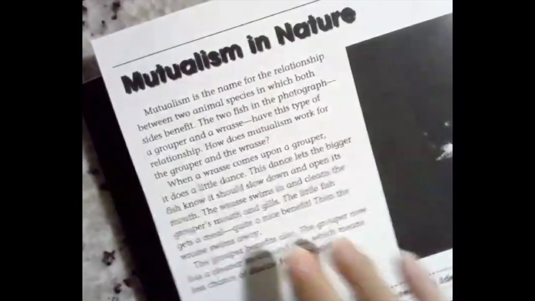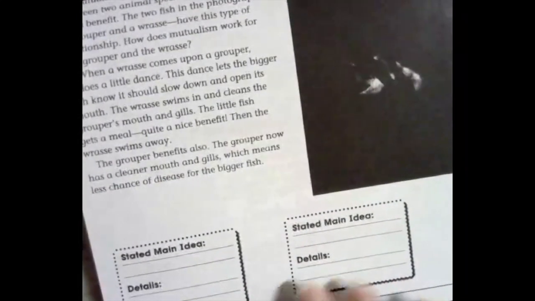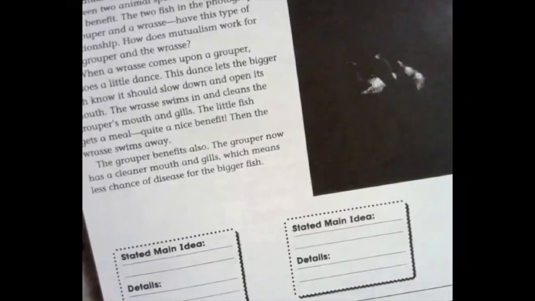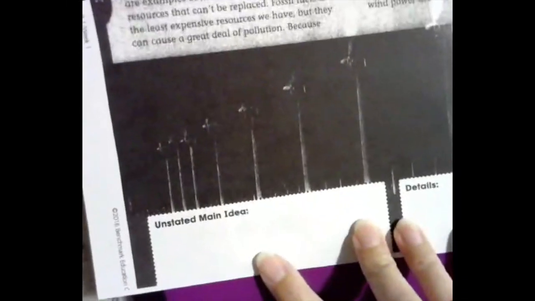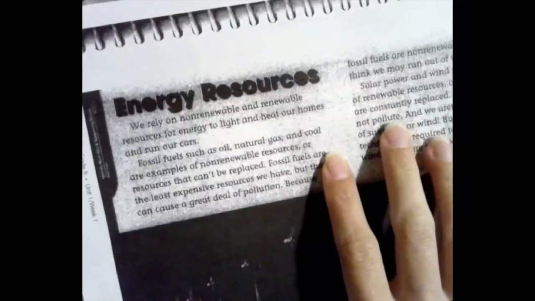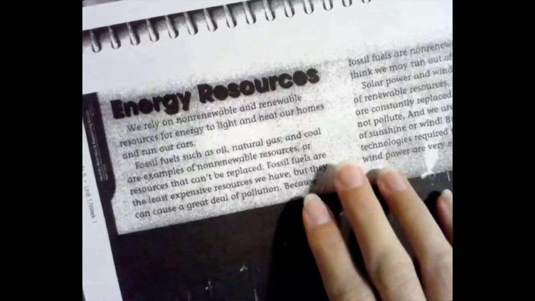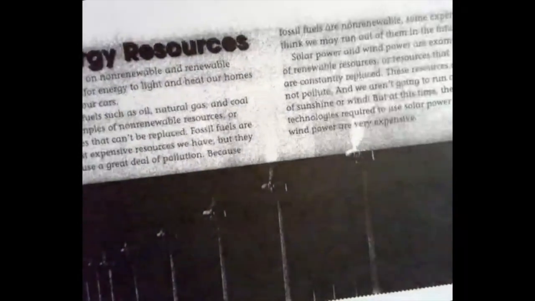So unfortunately the picture didn't copy well, but on mutualism in nature, you're going to find the stated main idea and list the supporting details. And on the back, you're going to read energy resources, and you're going to find an unstated main idea. So this is going to be a little bit harder because he doesn't come right out and say it, and you have to infer what he is talking about, or what she is talking about, what the author wants you to understand. That's going to be the unstated main idea, and you'll have some key details.